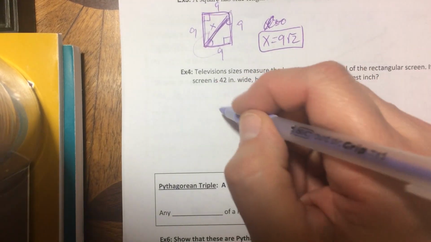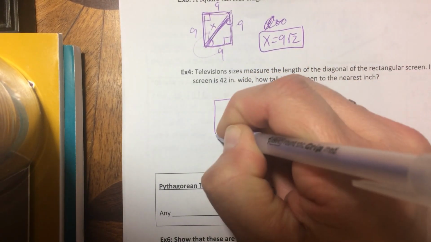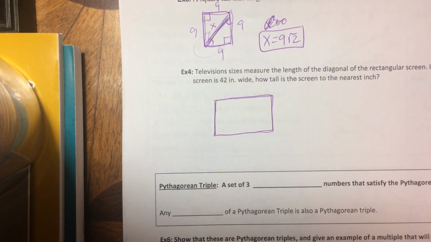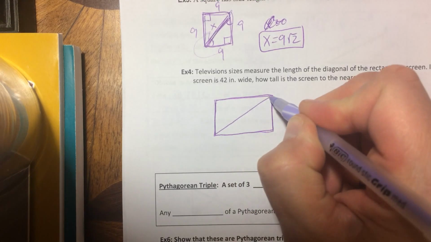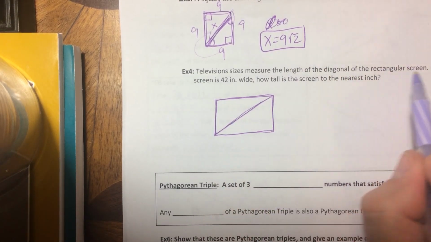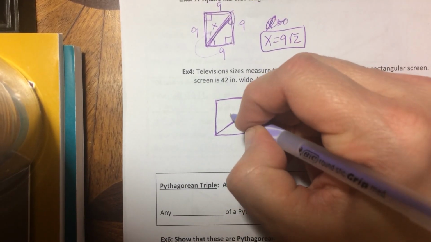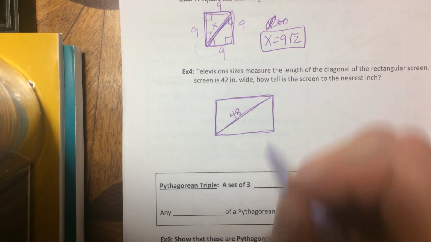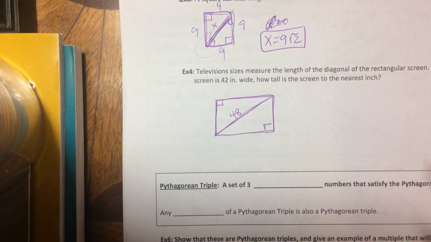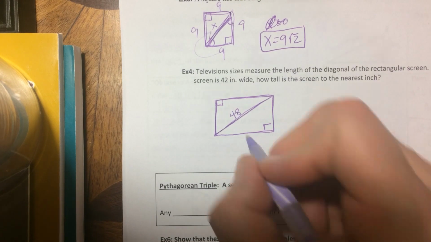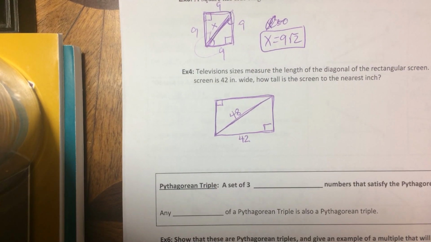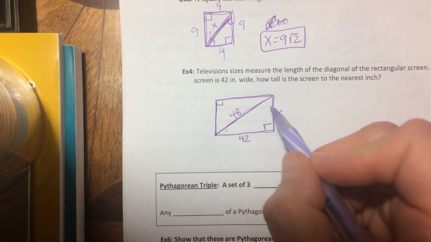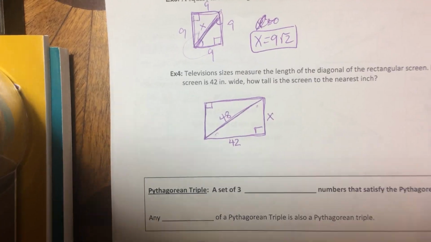Now this one, we can't do that awesome trick. We're going to buy a TV. Now this is something you may not know. When you buy a TV, it's measured by its diagonal length. So if the TV is 48 inches, they're talking about that length there. And hopefully your TV has right angles in the corners. Now it's 42 inches wide. So how tall is the screen? Guys, it's just a Pythagorean problem. We don't know this angle or this angle, so we don't know if it's 30, 60, 90.